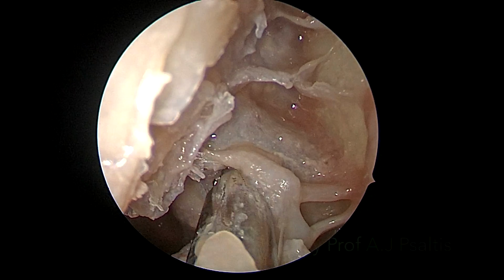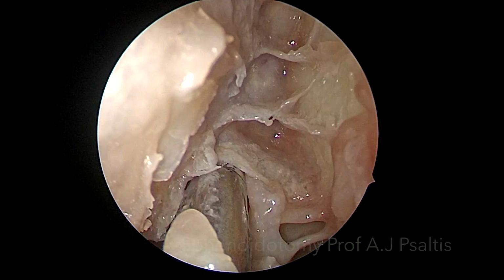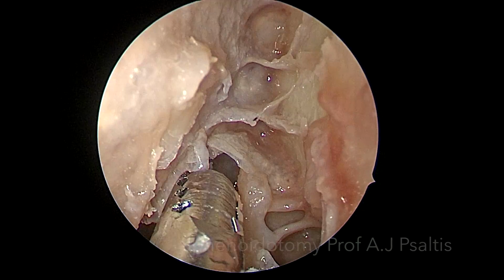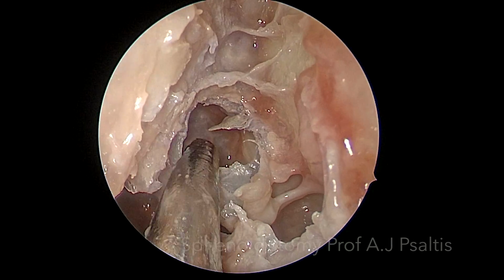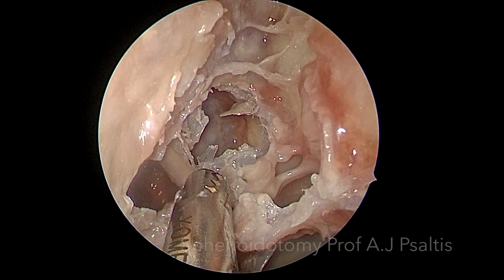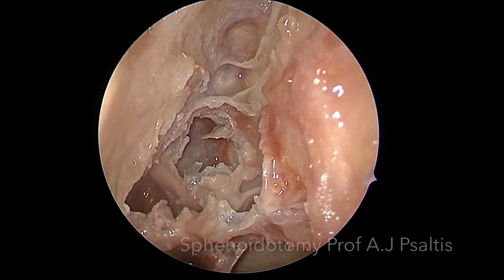I will now demonstrate a sphenoidotomy. The sphenoidotomy can be performed before completing the ethmoidectomy or after completing the posterior ethmoidectomy. Here you can see that we are removing the last partitions of the posterior ethmoid cell, and we can visualize the rostrum of the sphenoid in the distance.